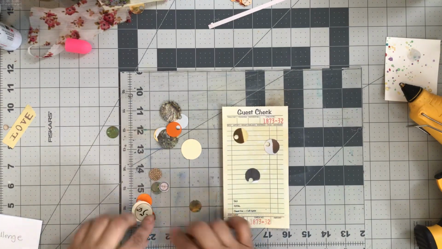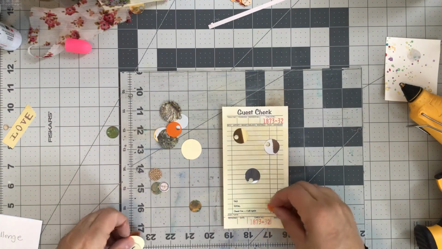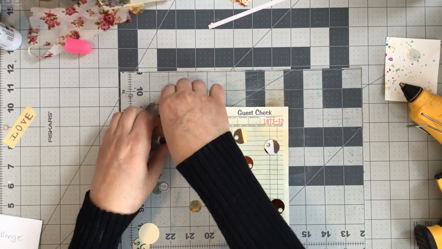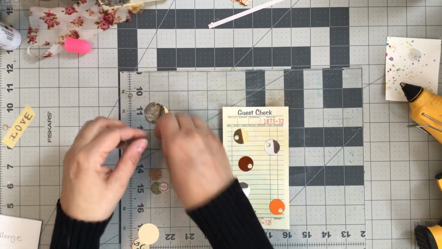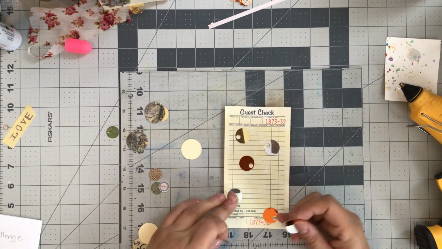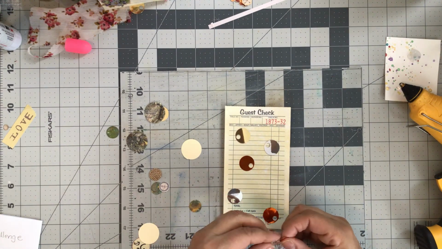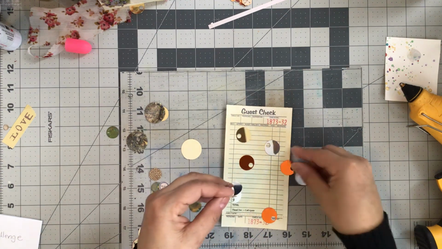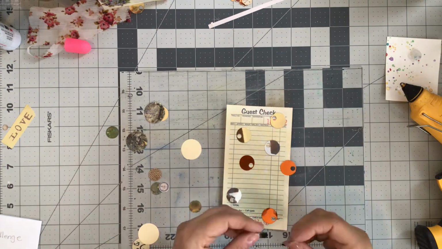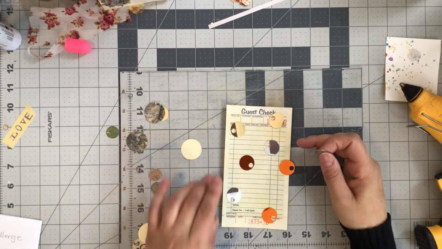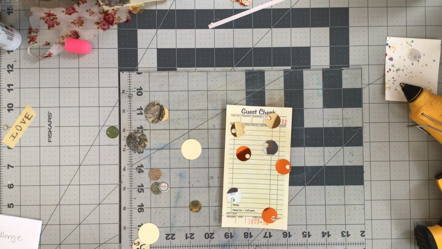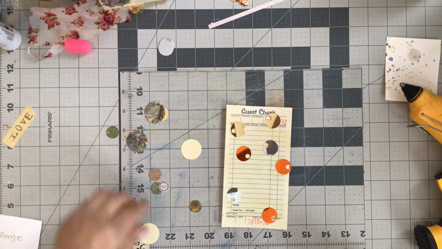But I was thinking we would just do something as easy as, let's start with these ones since these are the bright shiny ones. Alternate those. Maybe put one over here. The gold. Okay, that's enough of those ones.